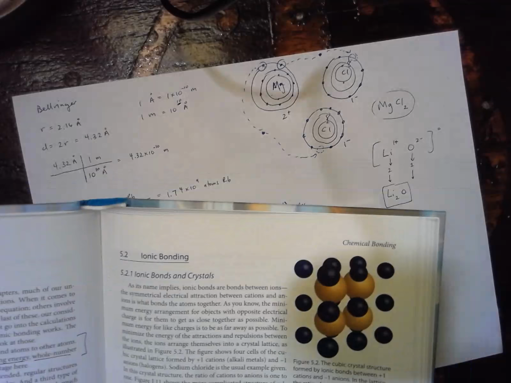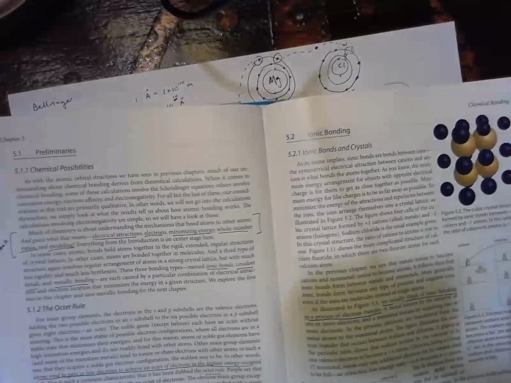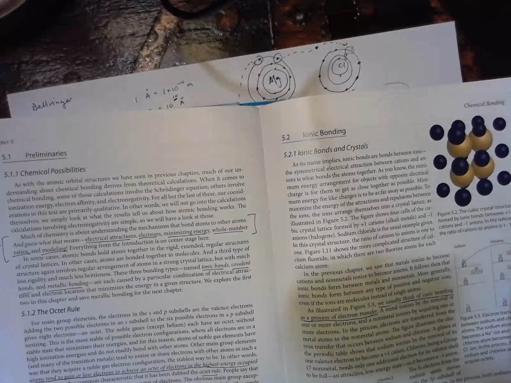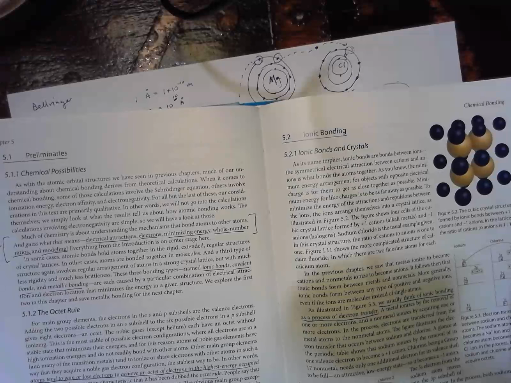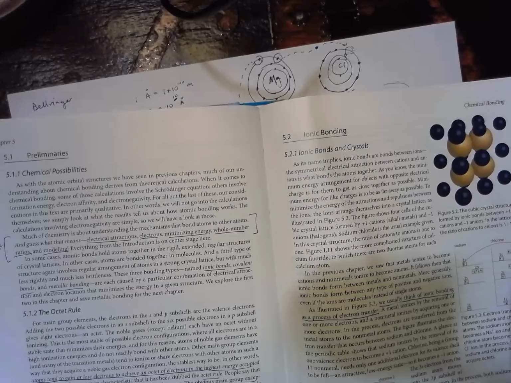Also, we need to say the other thing that's different. The obvious main group exceptions to the octet rule are hydrogen and helium. Sorry, I'm off the screen there. Well, why is that?